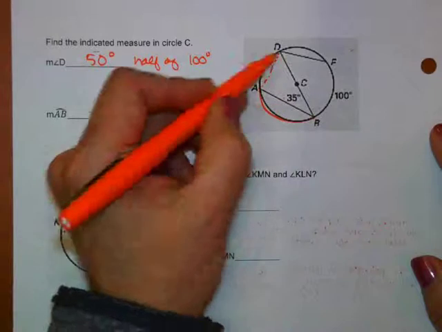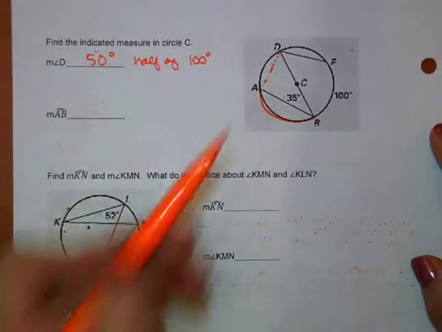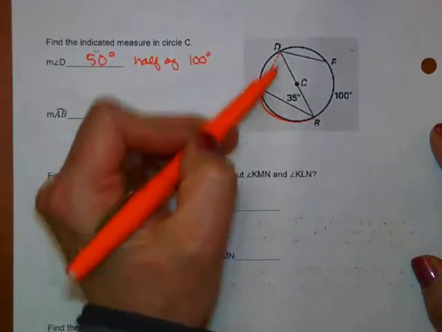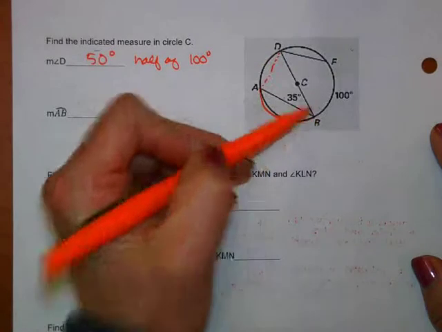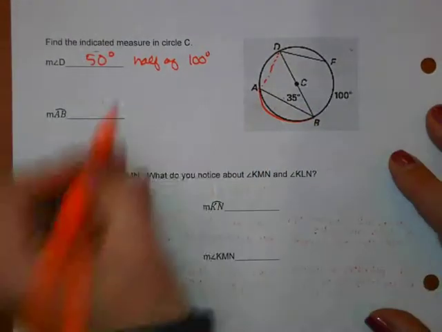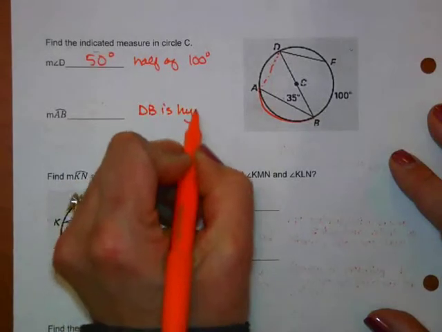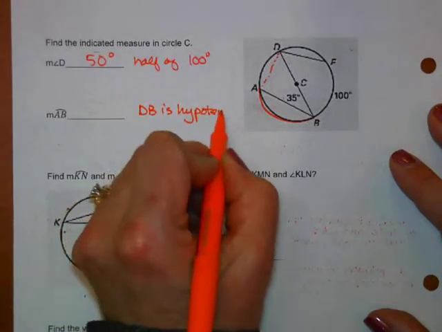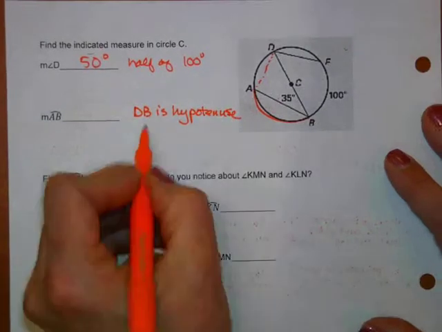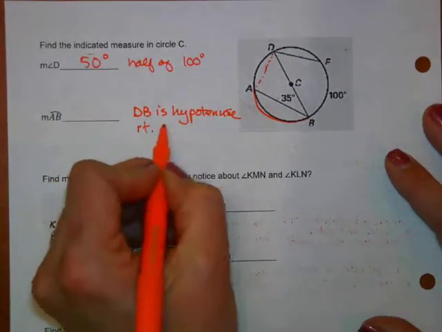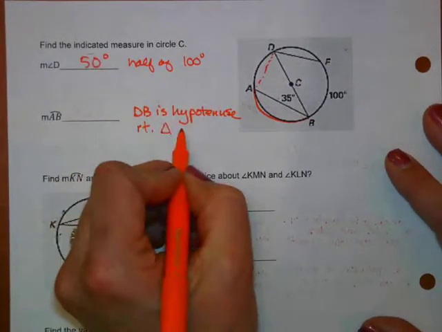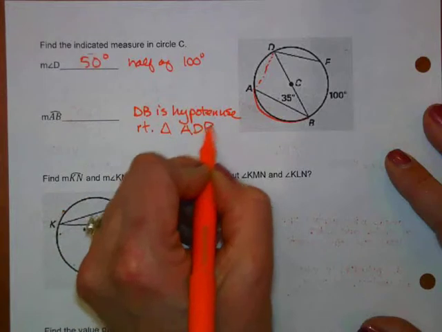What do we have here? A 90 degree angle. We do, and how do we know that this has to be a right triangle? Because of the diameter. So let's put DB is the hypotenuse, just as an explanation to yourself. So therefore, it's a right triangle. We have a right triangle ADB.